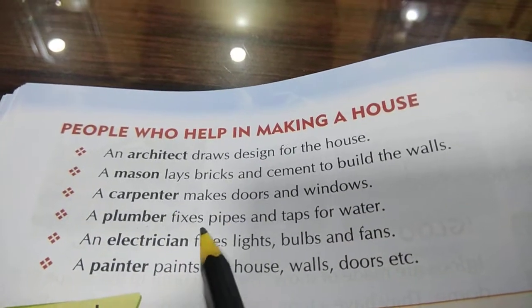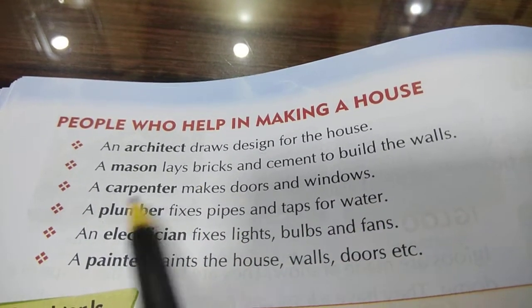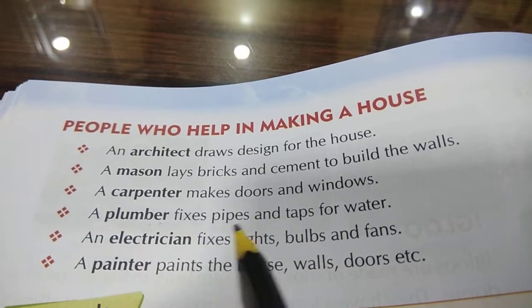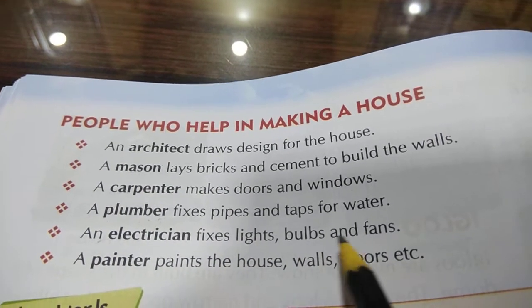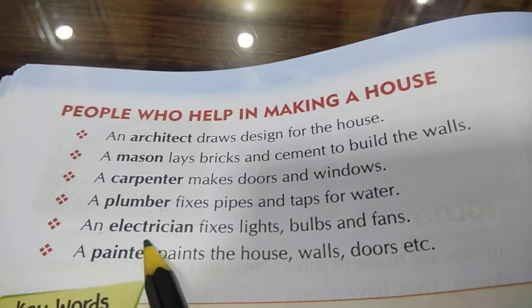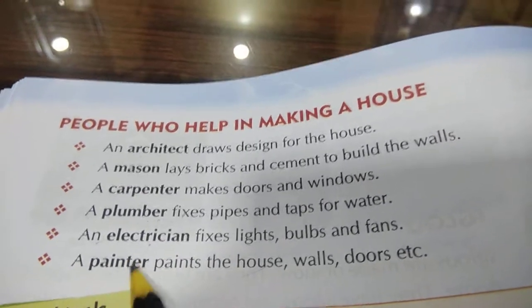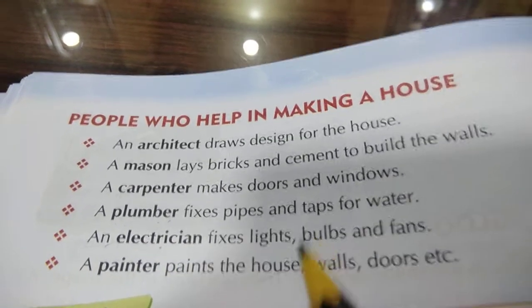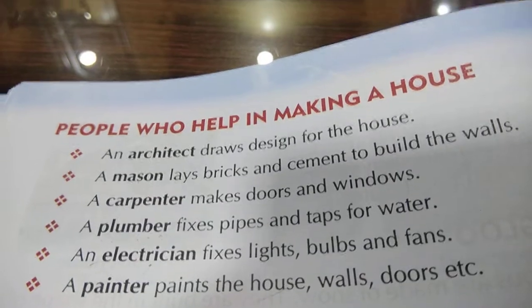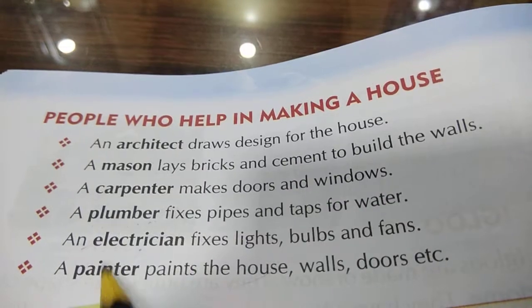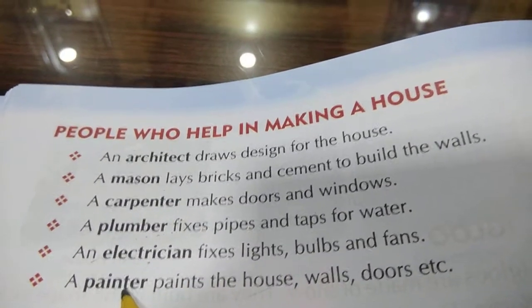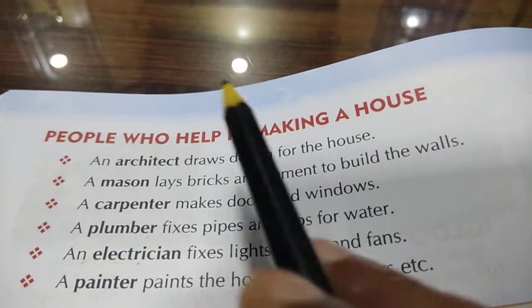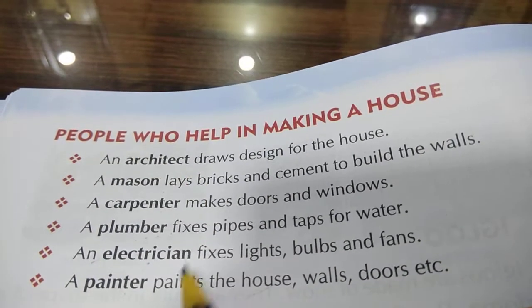A plumber fixes pipes and taps for water. That is the work of the plumber. An electrician fixes lights, bulbs and fans. All the electrical work will be taken care of by the electrician. A painter paints the house, walls, doors, etc. The painting work will be done by the painter. So these many people make a single house: architect, mason, carpenter, plumber, electrician and painter. To finish a good house, we need the help of these many people.